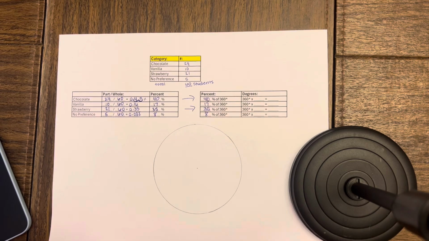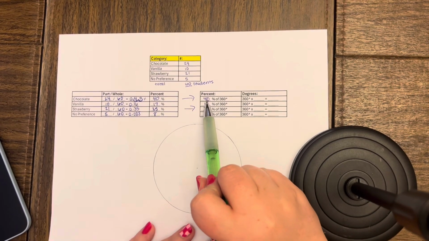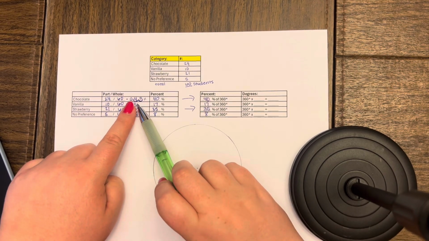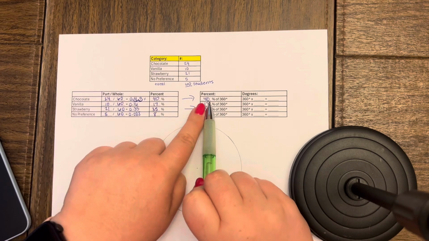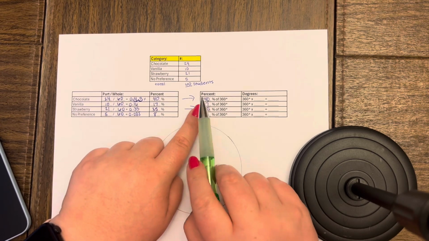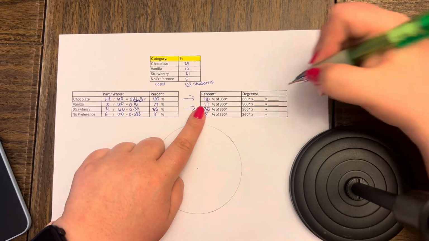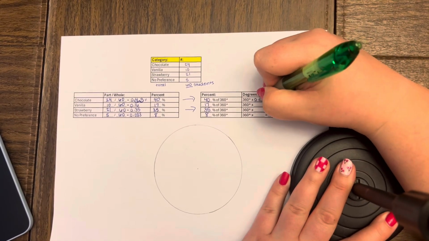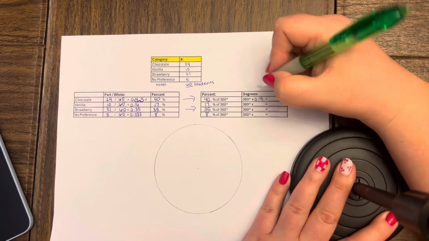So here's what we're going to do next. We are going to take these numbers and put them back into that decimal form that we had before. So we have 40% of 360 degrees. That was 0.4.